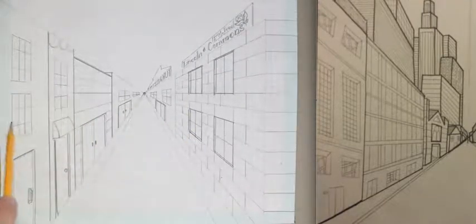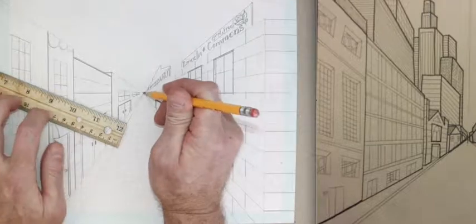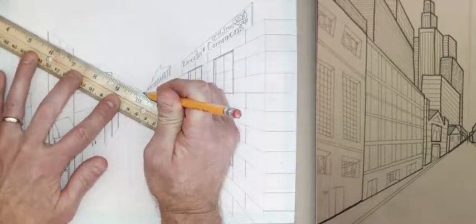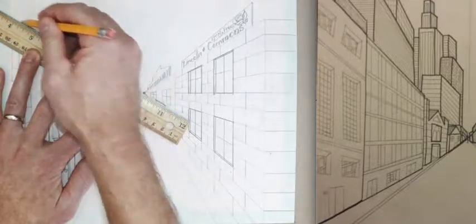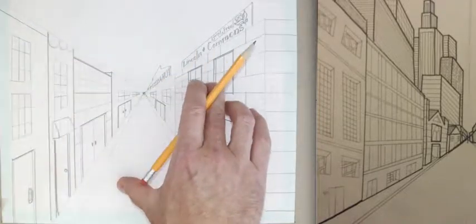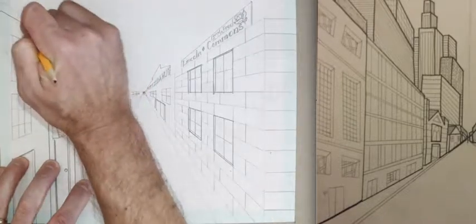And then this building right here next to it, I think I'm also going to shorten that building a little bit. So I find my vanishing point, put my ruler on it, and find a new line that's going to show us where the top of that particular building is, and erase the line that was previously marking the top of it.